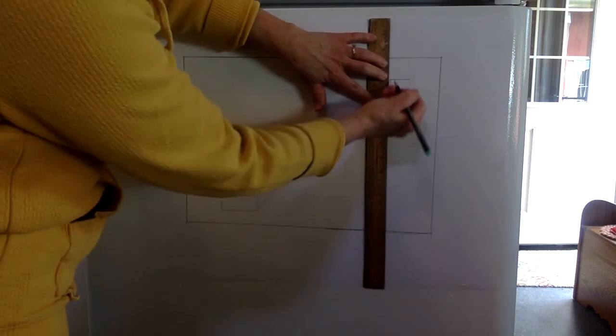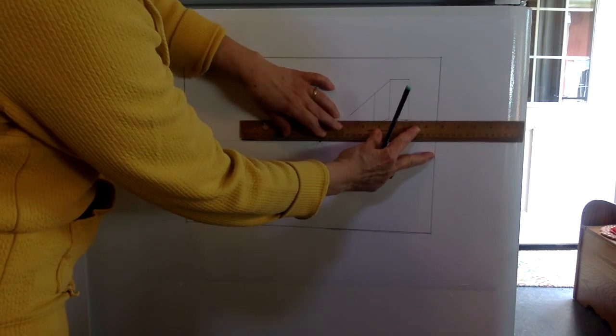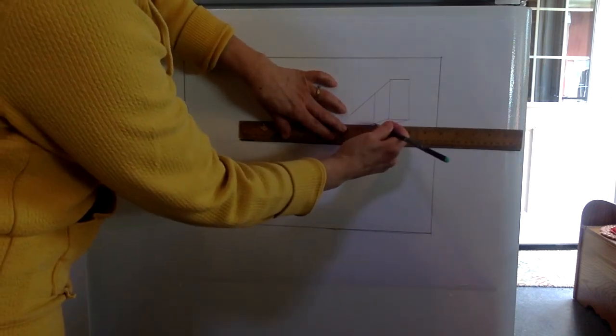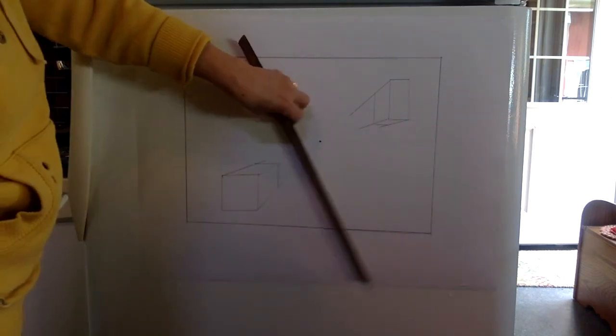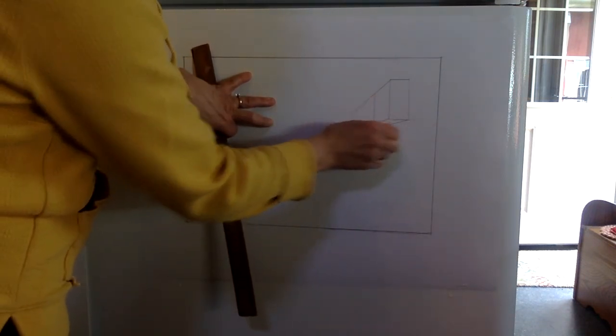Then, same thing, right angle, straight up and down there. You decide how thick you want your sides, and perfectly straight across there. So I have a little bit of erasing to do, and now I have a box above my eye level.